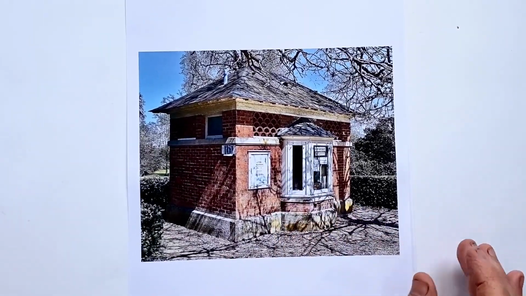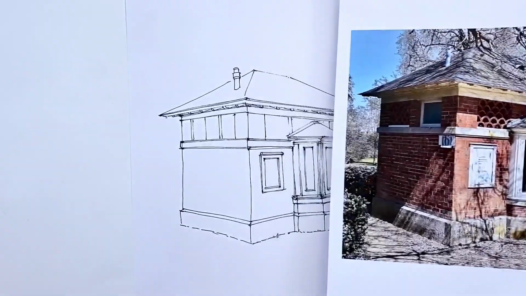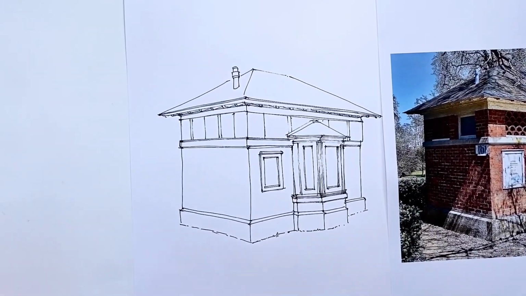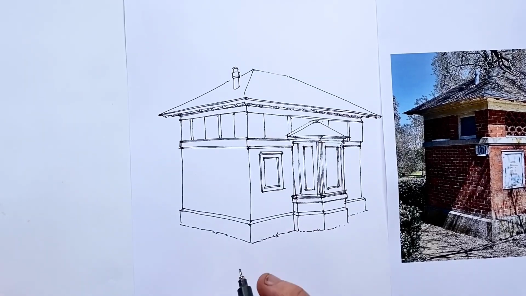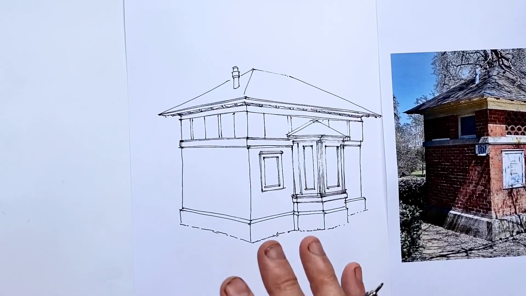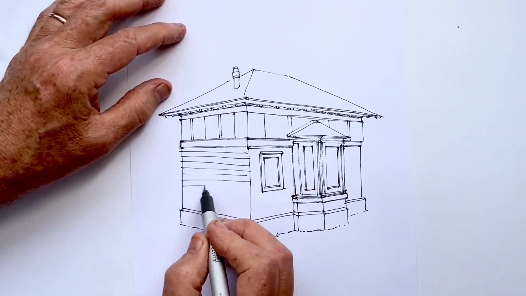So I have a drawing of this building ready to receive its bricks. And I want to firstly draw the bricks as I often see them and point out the problems I think we have with that. So I'll just draw this quickly now.